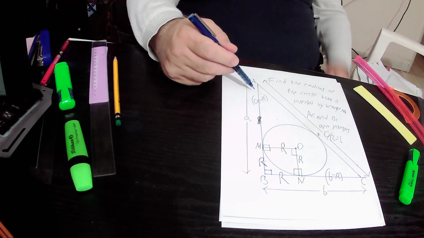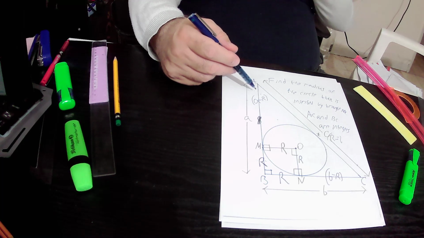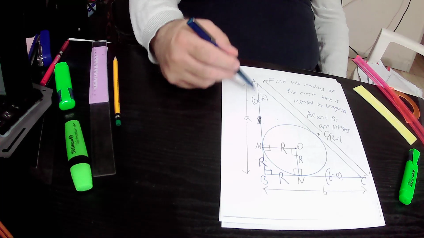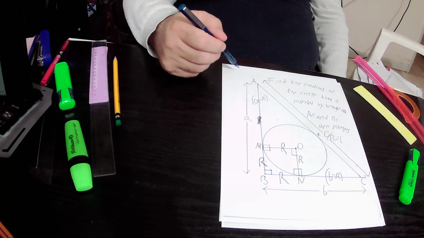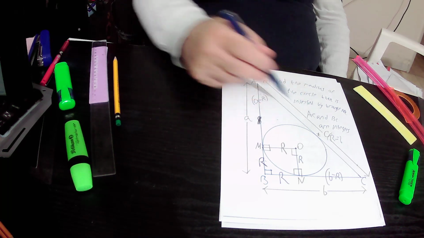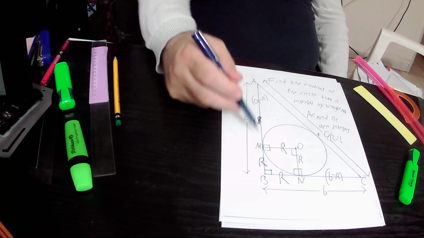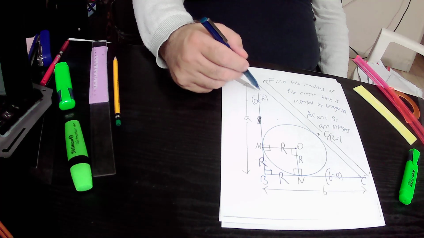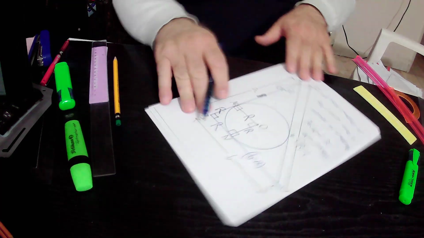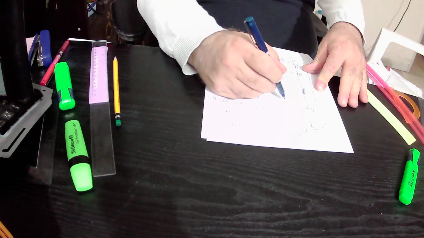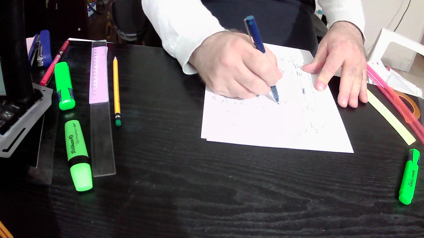According to rule number 2, AM equals AZ. But AM equals A minus R. Therefore, AZ must also equal A minus R.